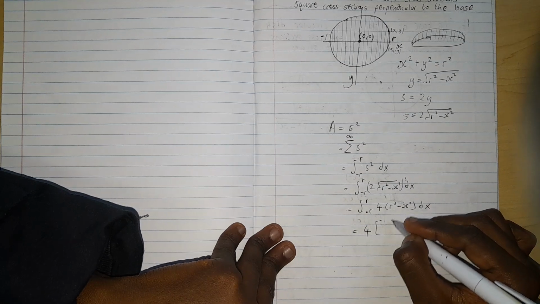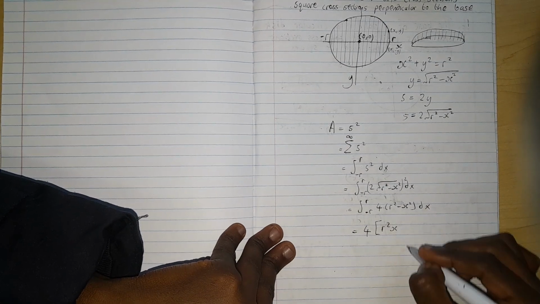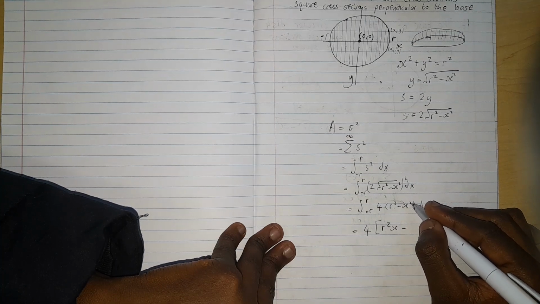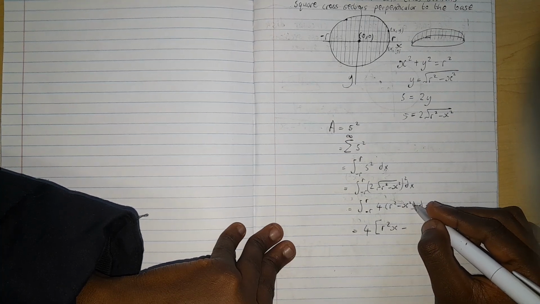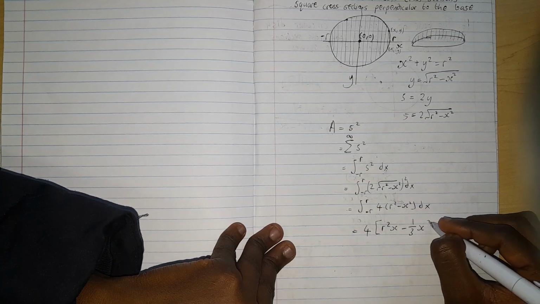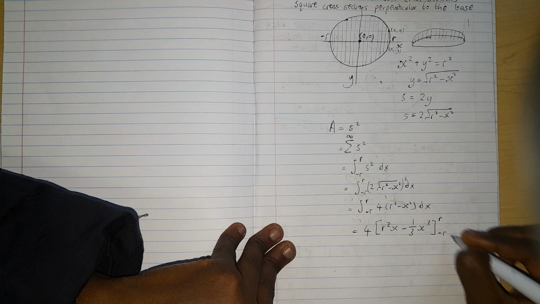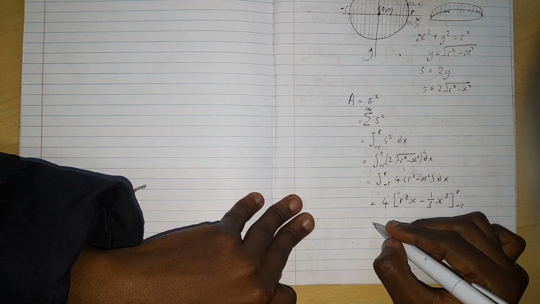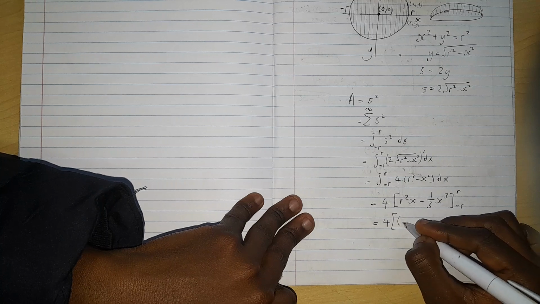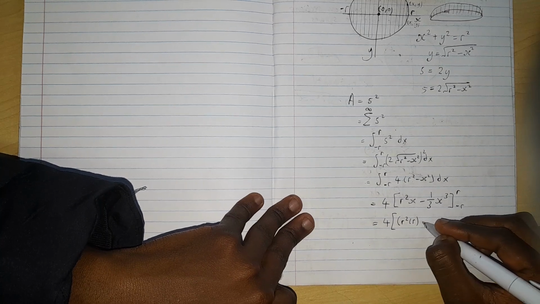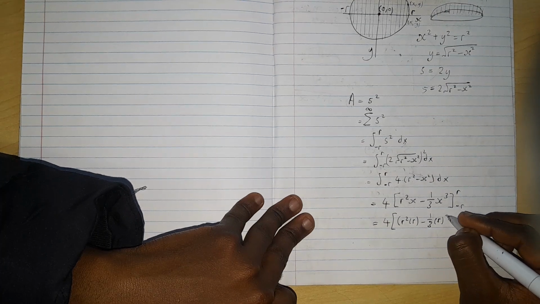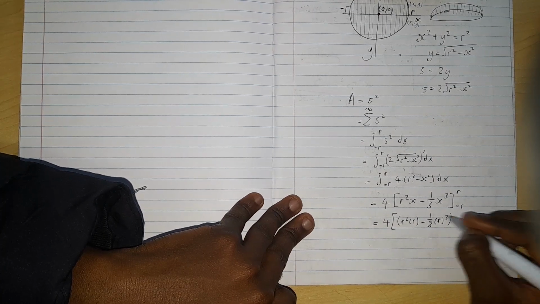This r squared is a constant, so it stays as is. And for this x squared, you add 1 to the exponent and divide by the new exponent. So this is going to be equal to r squared times r, minus 1 over 3 times r cubed. That is for the first bound.